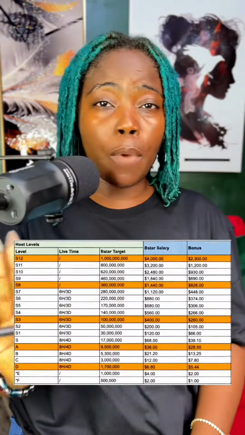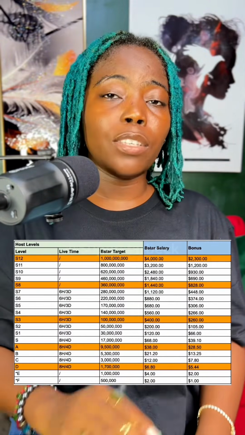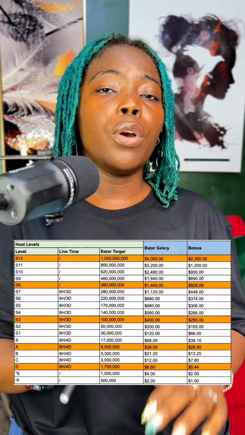This is the chart right here. As you watch the chart, as you are going up and up and up, your earnings keep going higher. If you are going to hit a target, make sure you hit the target. Remember, the lowest target is 500K. Like I said, I will tell you how it's calculated in another video.